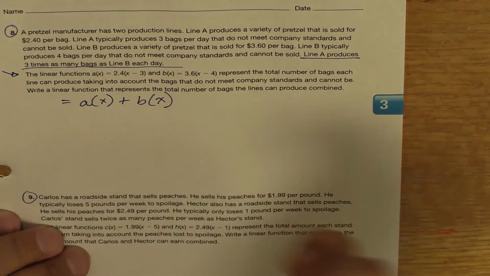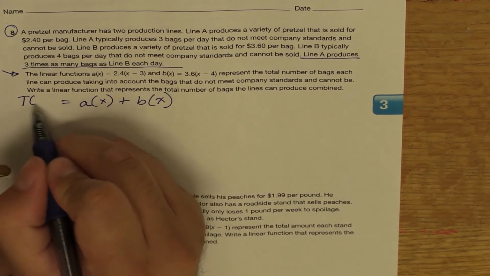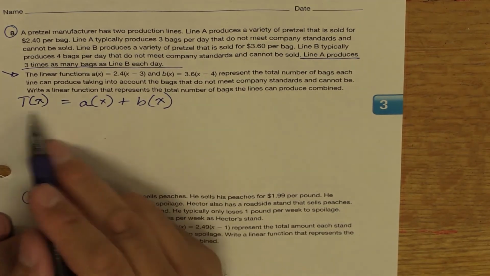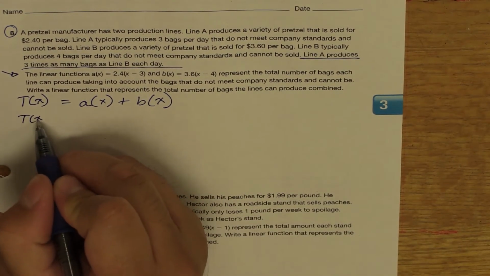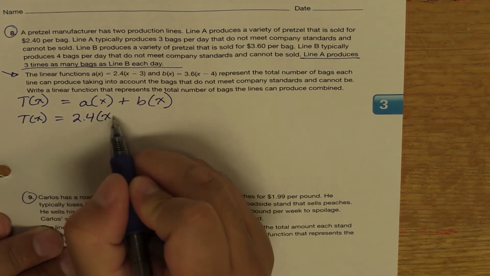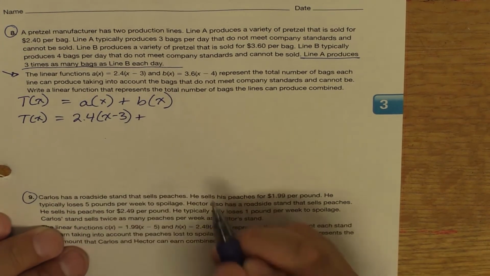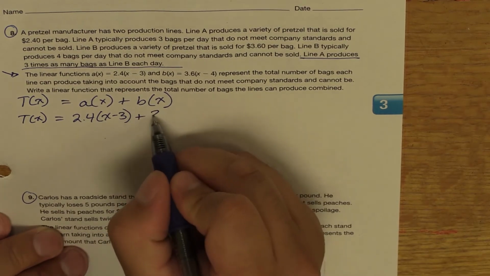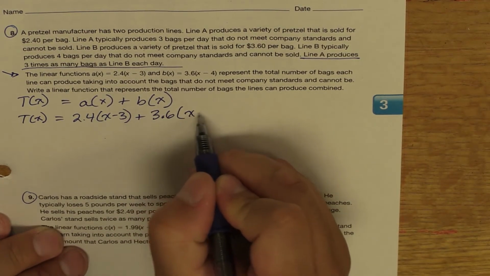So this is going to be some new function. We'll call it T of x, the total. So let me see, T of x. What is A of x? A of x is 2.4 multiplied by x minus 3, plus B of x. What is B of x? That's this: 3.6 multiplied by x minus 4.